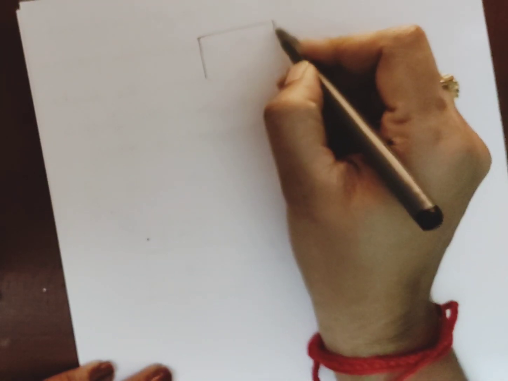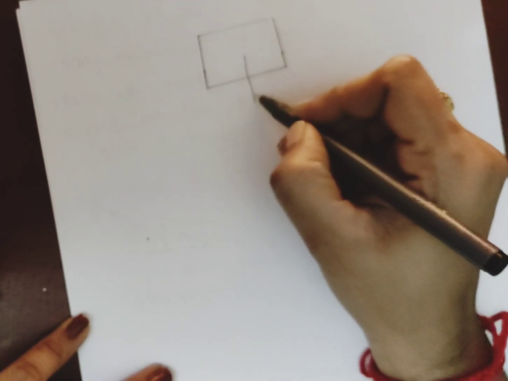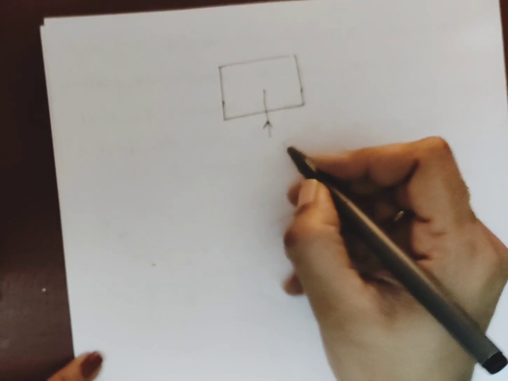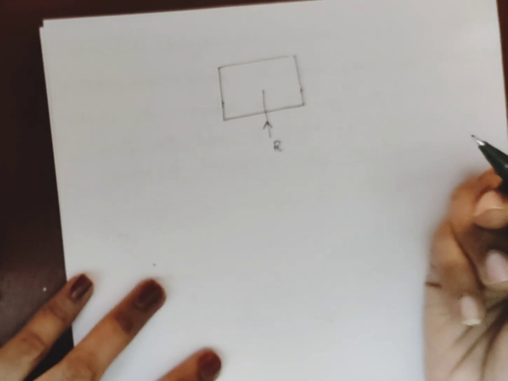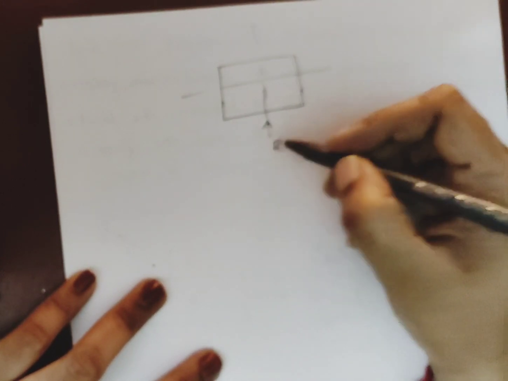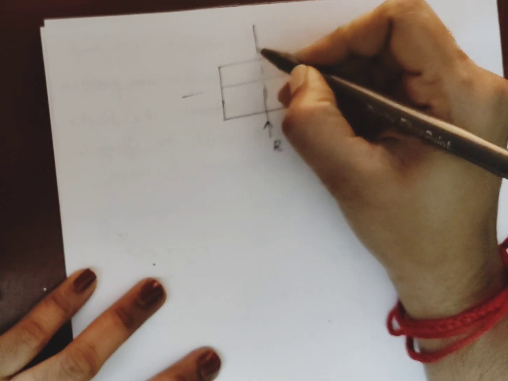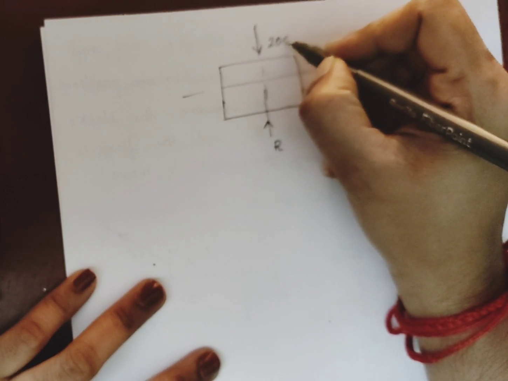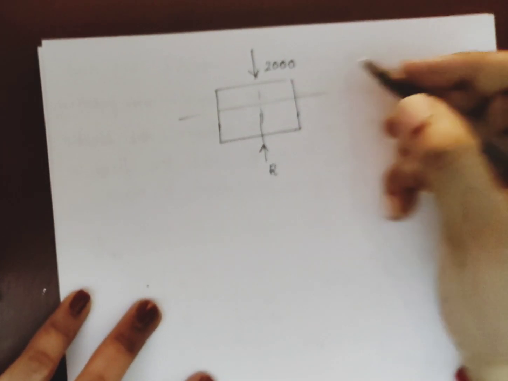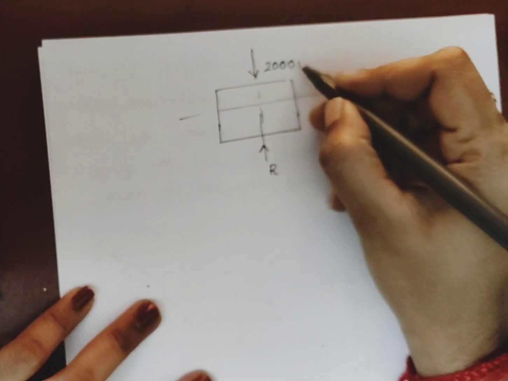So for the second block, capital R is the normal reaction that is acting upward. This is the x-axis and this is your y-axis. Normal reaction is acting upward. So weight of the block is given as 2000, that is 2 kilonewton is equal to 2000 Newton.